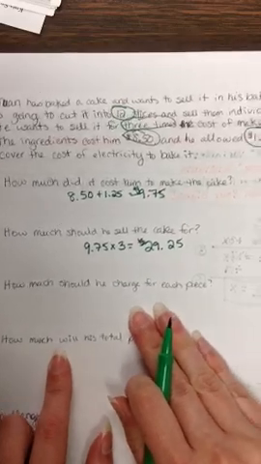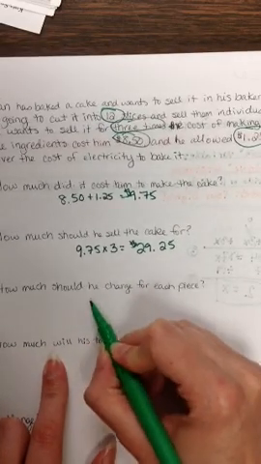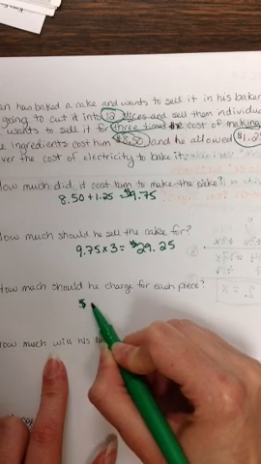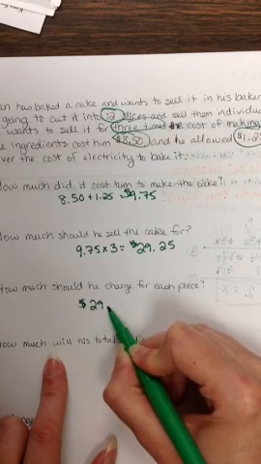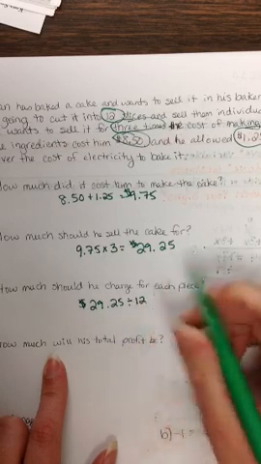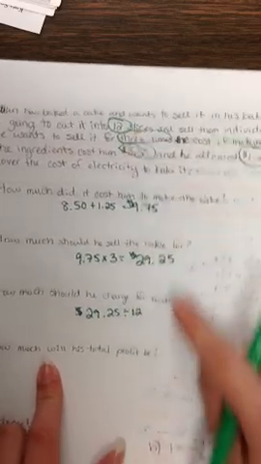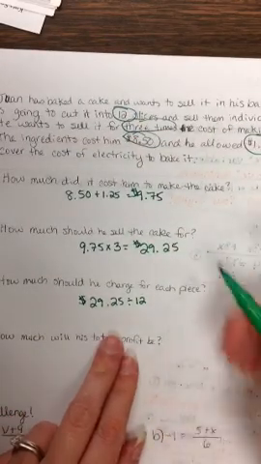So how much should he charge for each piece? It would be the $29.25 divided by 12 slices. So he's going to cut it into 12 slices.